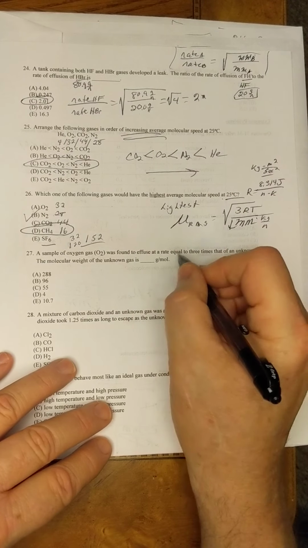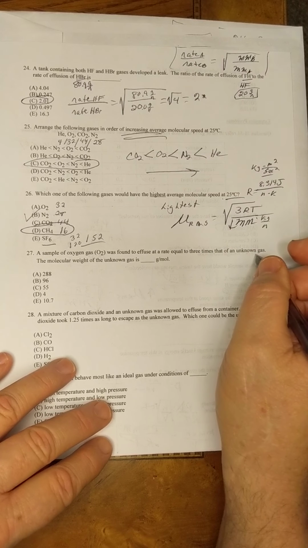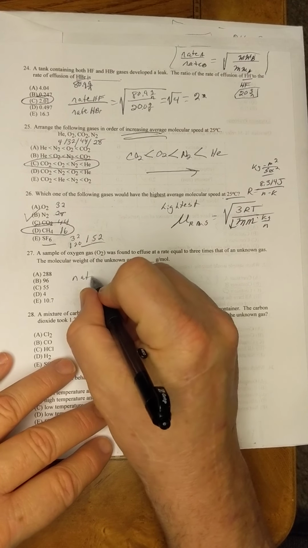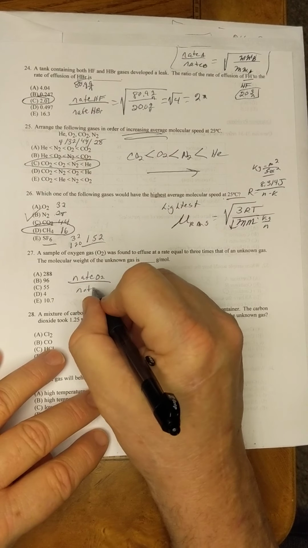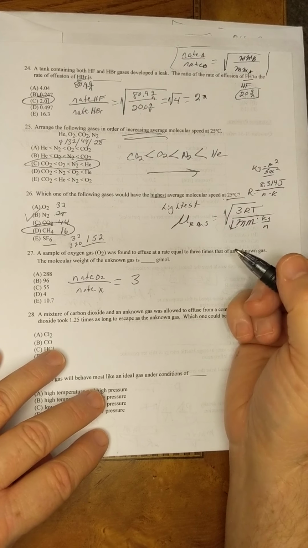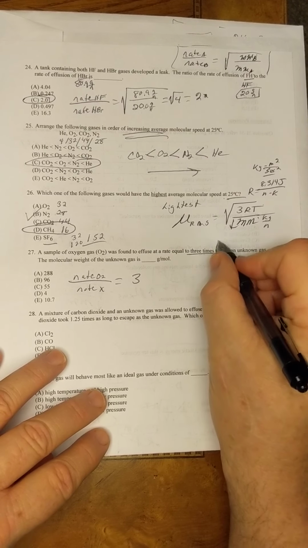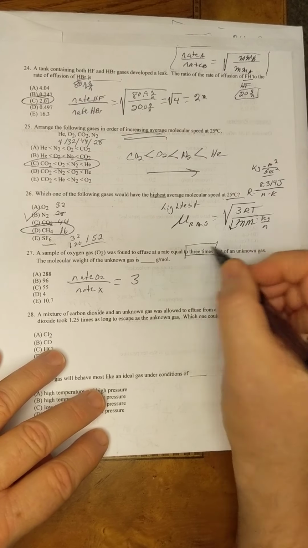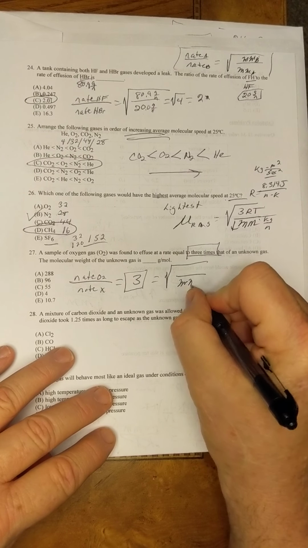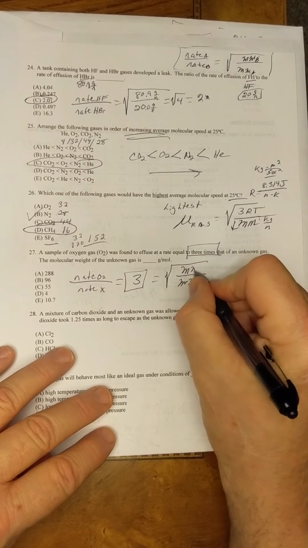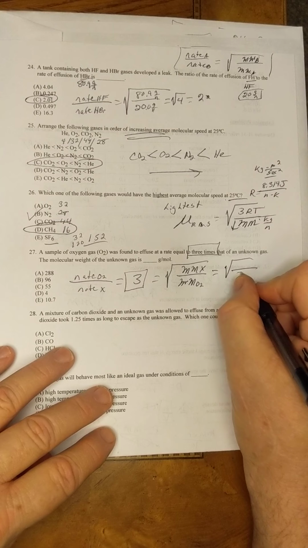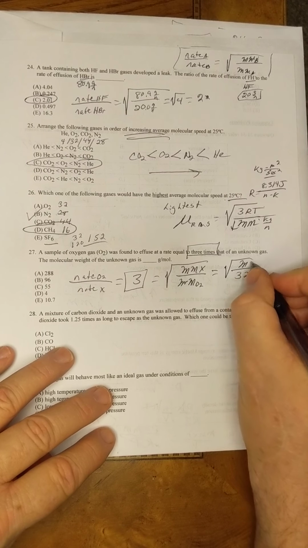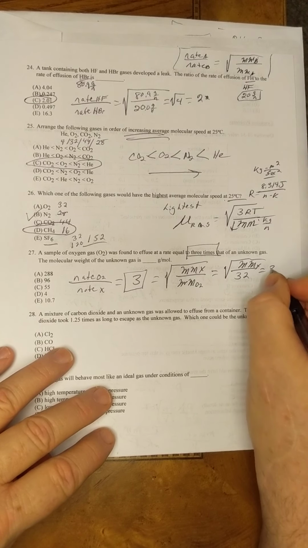Okay. A sample of O2 was found to diffuse at a rate 3 times that of an unknown gas. So the rate of O2 over the rate of my unknown gas is 3. That's where they get 3 times. So that ratio equals 3. That's equal to the square root of their molar masses. So I know that the molar mass of oxygen goes on the bottom, and the molar mass of my unknown gas goes on top. Well, I know the molar mass of oxygen is 32. The molar mass of the gas is unknown, and this equals 3.